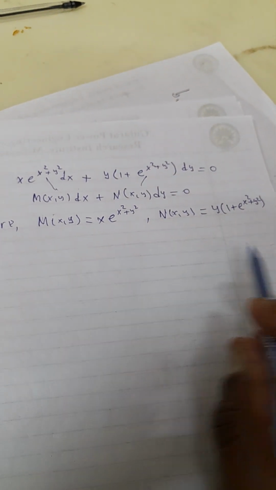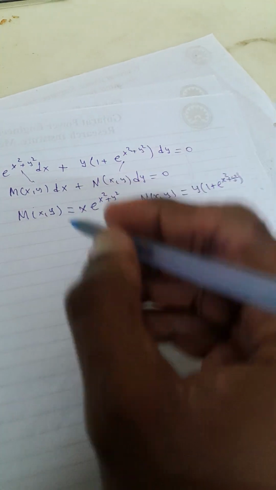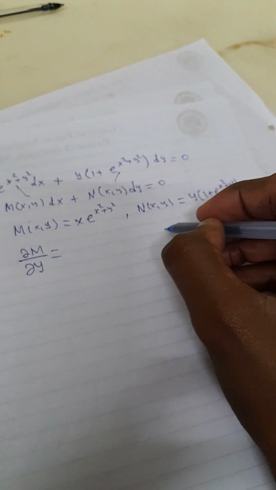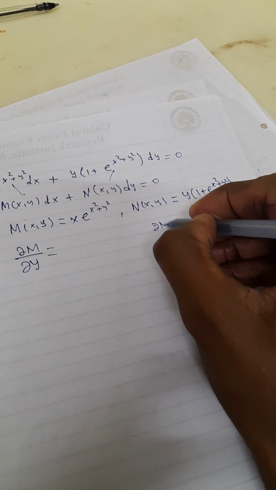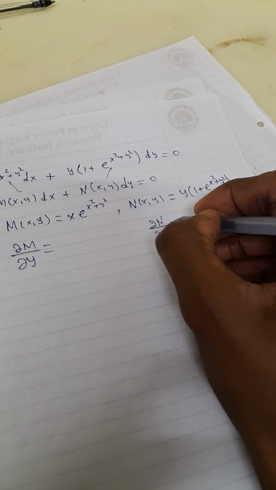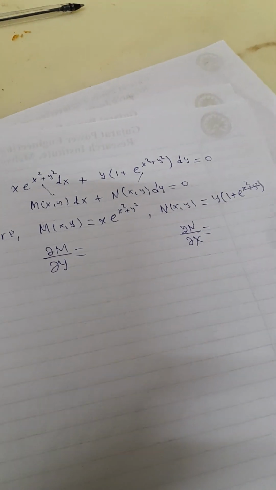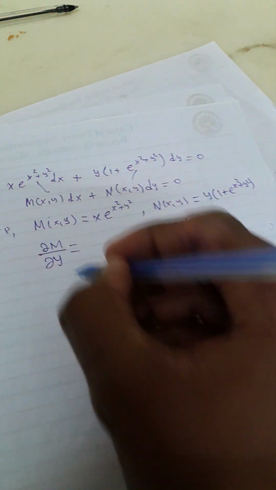This is M and N. Now that you know what M and N are, the second step is just to find the differentiation: ∂M/∂y and ∂N/∂x. Just find the differentiation of these with respect to x and with respect to y.